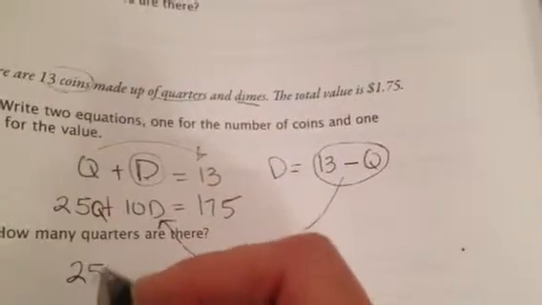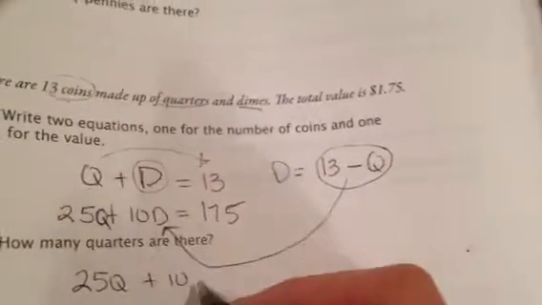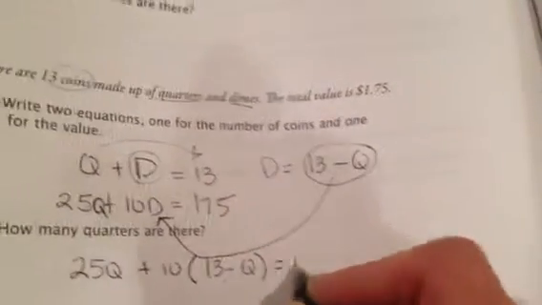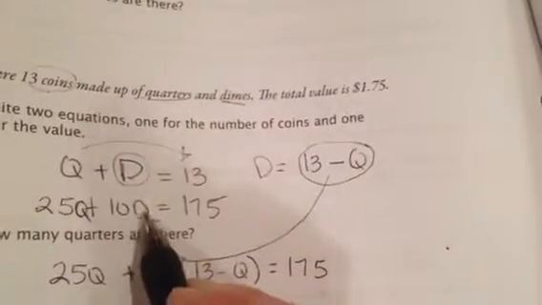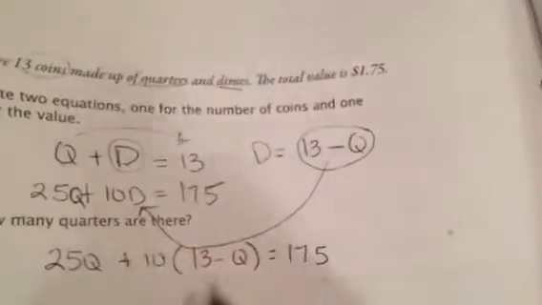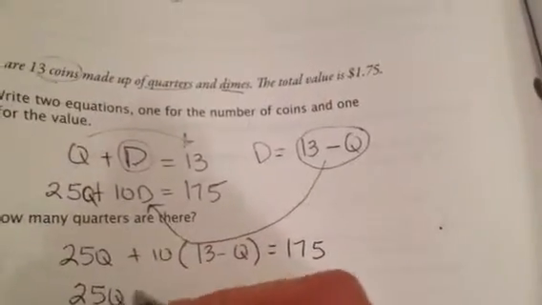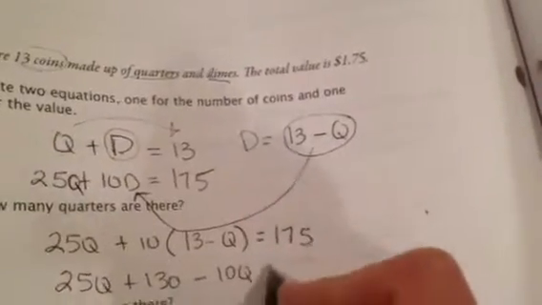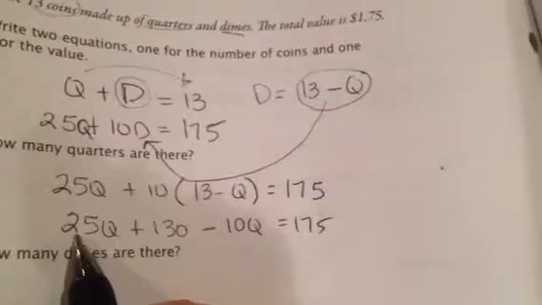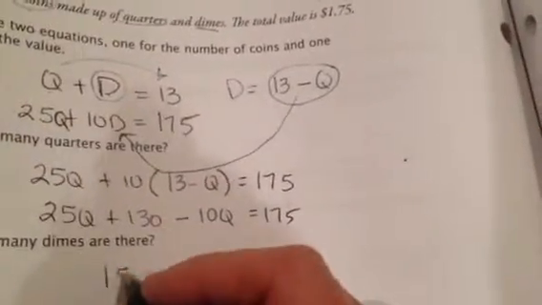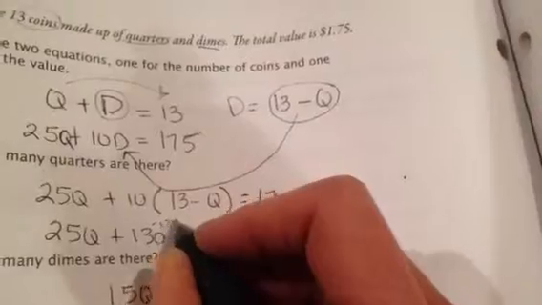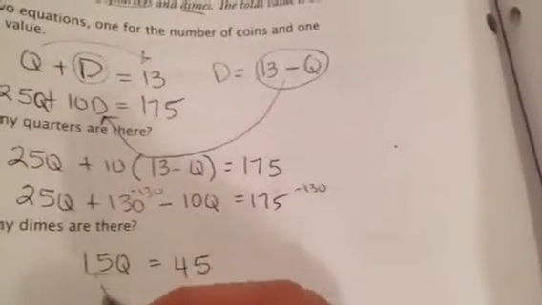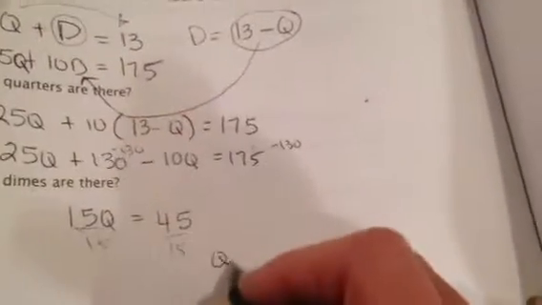So that's going to give me 25Q. And instead of a D, in parentheses, I'm going to put what D equals. And what was that? 13 minus Q, right there, and the 175. Everything else is the same. Okay? So I've got 25Q, 10 times 13, that's easy enough. 130 minus 10Q equals 175. 25Q minus 10Q is what? 15Q. Let's subtract 130 and move it to the other side. What's that give you? 45. Divide both sides by 15. So hopefully you can see Q is going to be 3.